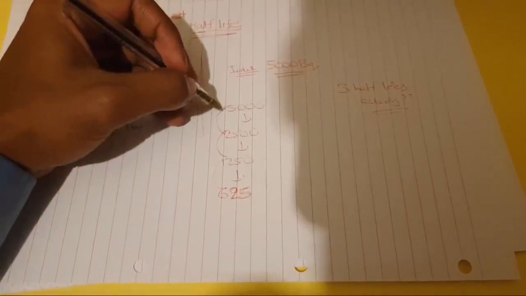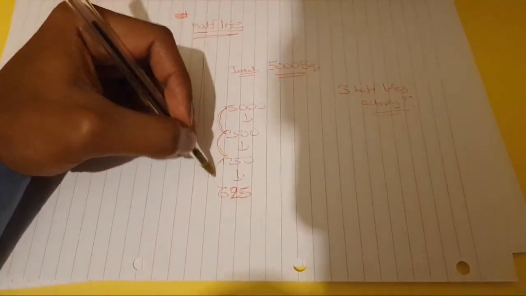If not, just comment, because I'm using my mobile. I cannot really see what you guys are saying unless you type it.